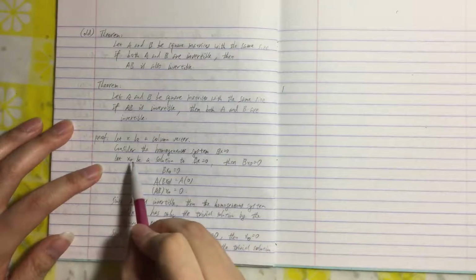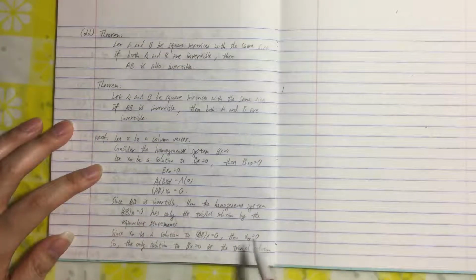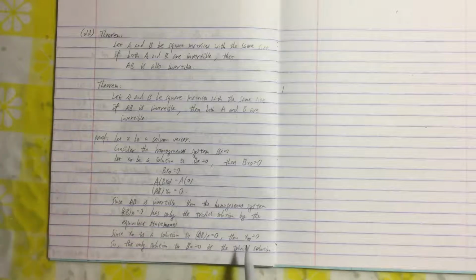Then since it only has the trivial solution, by the equivalence statements, B must be invertible.